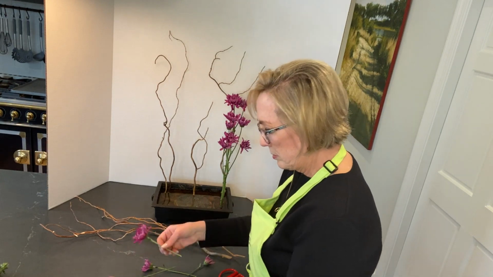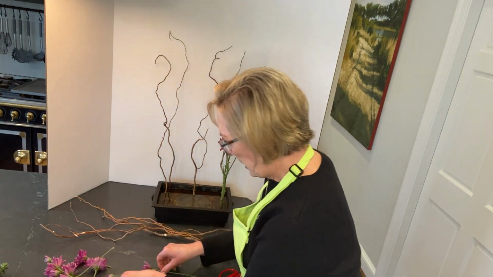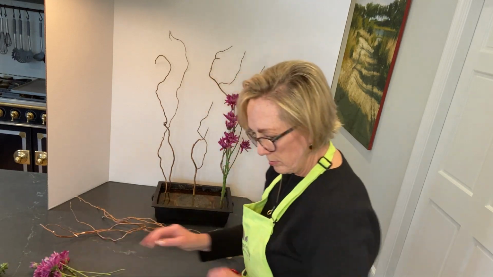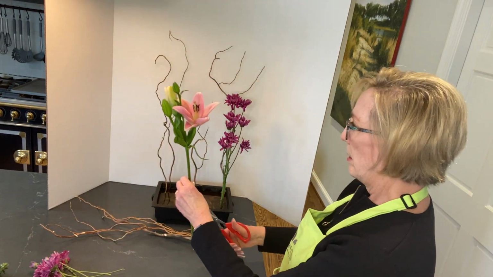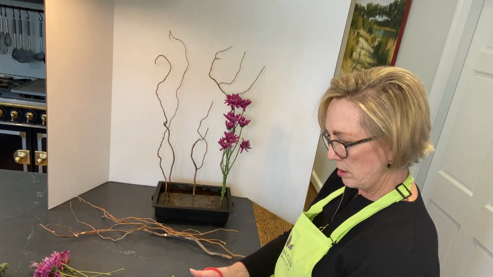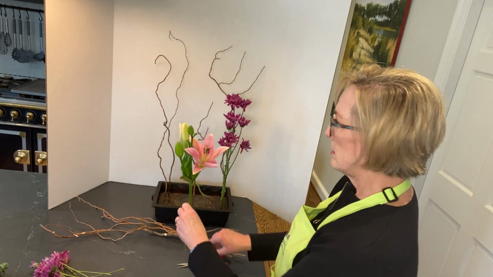And I'm going to use the ones that cut off towards the bottom, probably balancing on the other side. I have one lily that I got in the bunch, and that's going to go in the center.